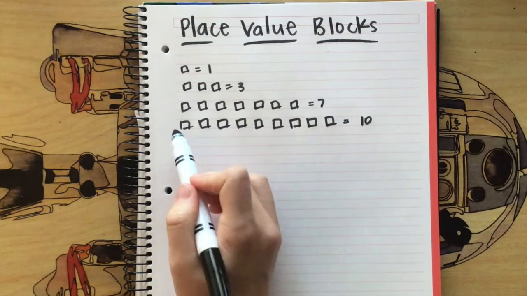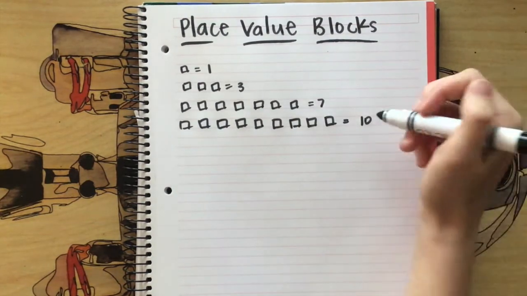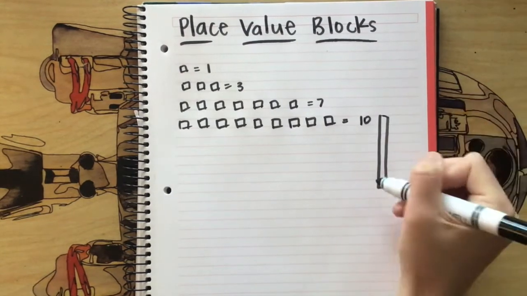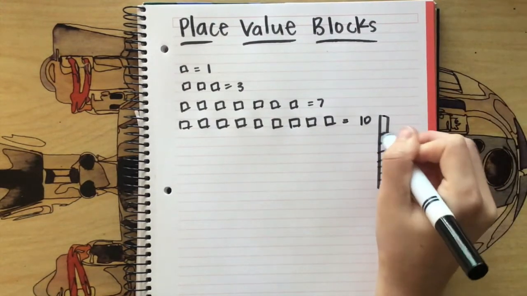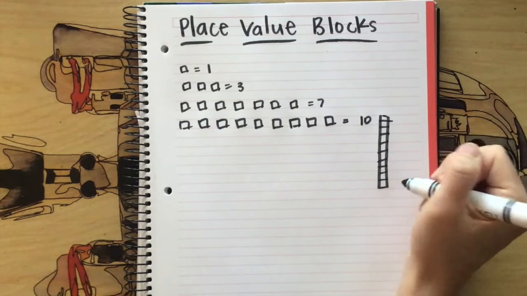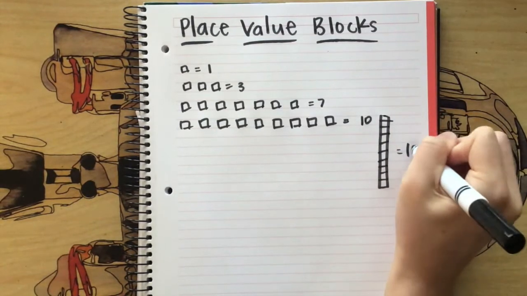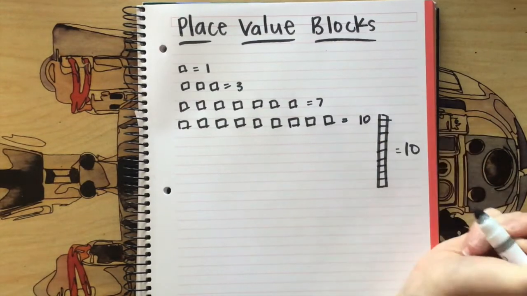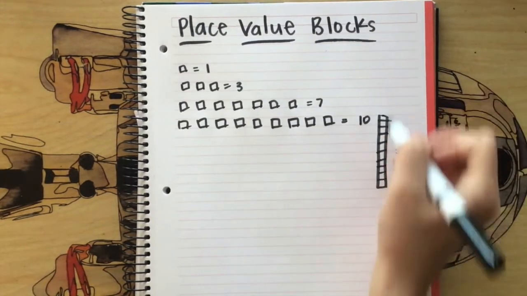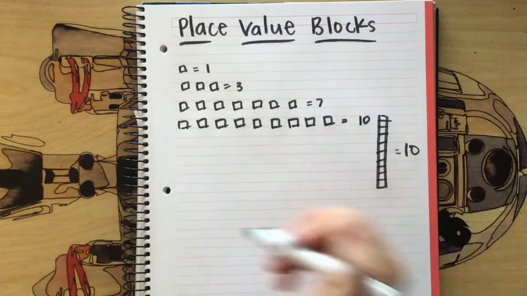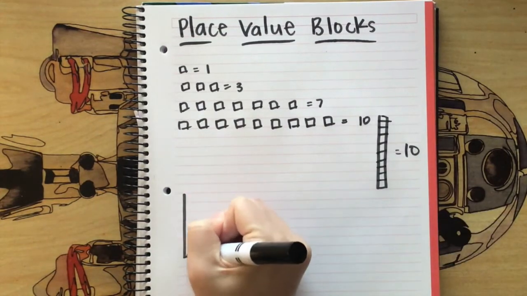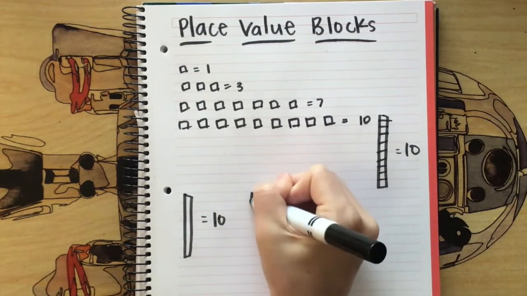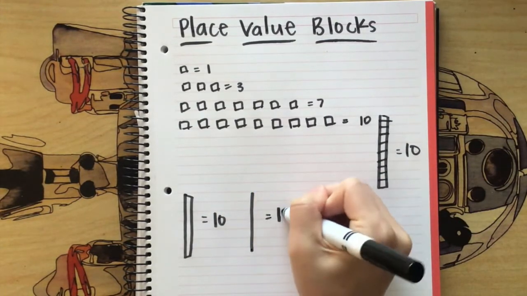So what we do is take these blocks and put them into 10 sticks. They look like this. This equals 10. 1, 2, 3, 4, 5, 6, 7, 8, 9, 10. There are 10 ones in one of these blocks. So you can draw a 10 stick like this, or you can just draw a line equals 10.